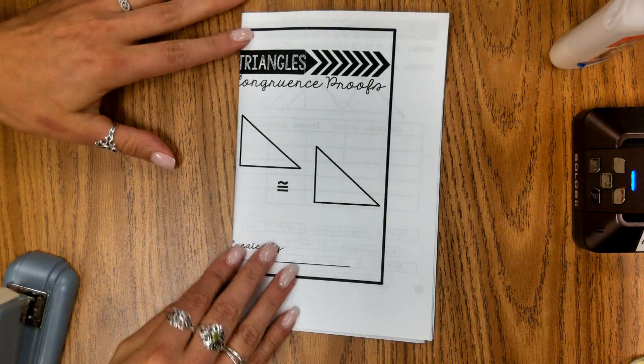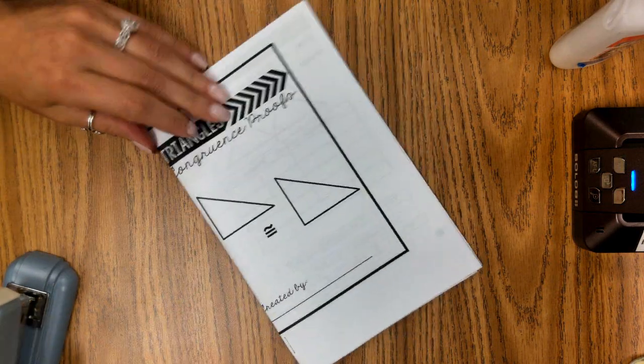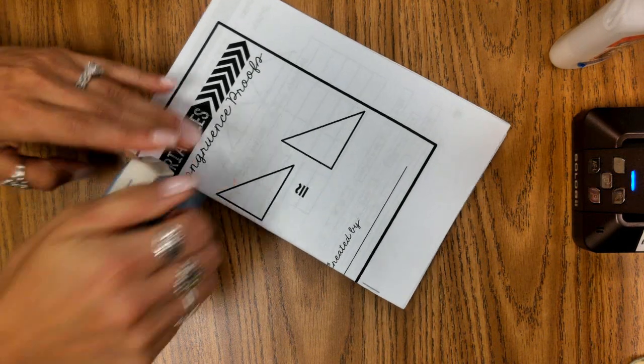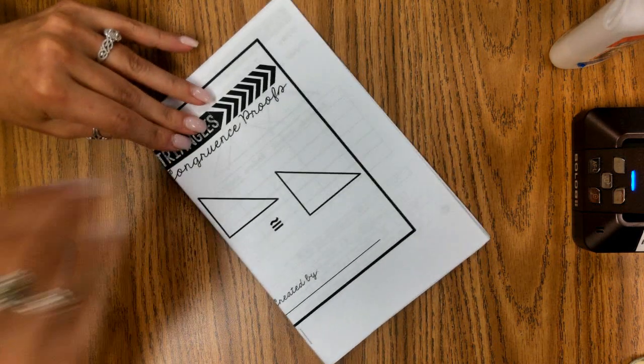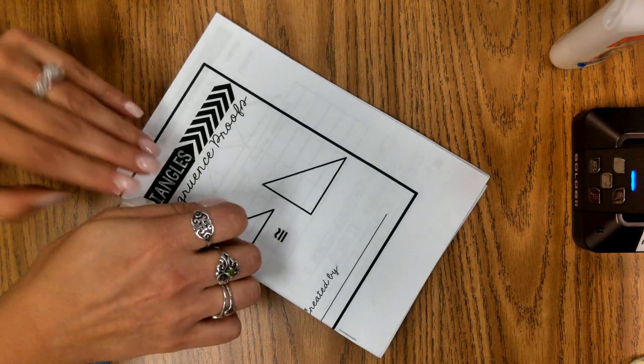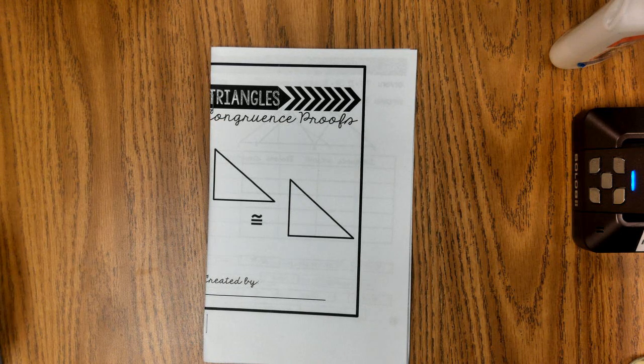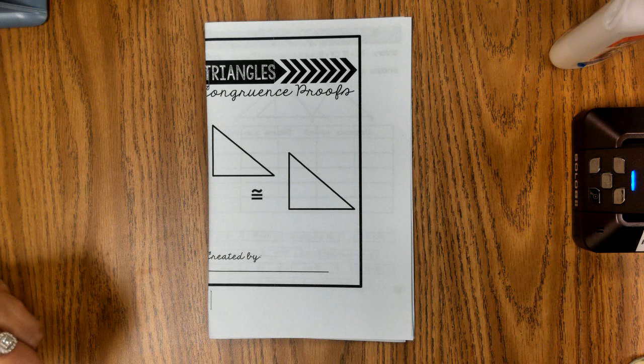So just one on the top and one on the bottom. So, alright, that's how it will look when you're done. And then we're, of course, not going to finish this whole thing today, but we're going to work through it.